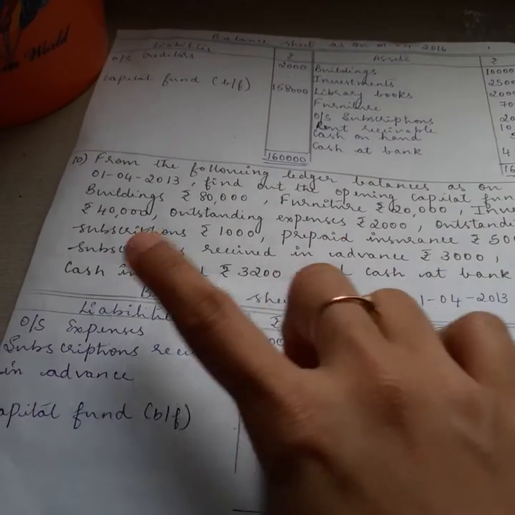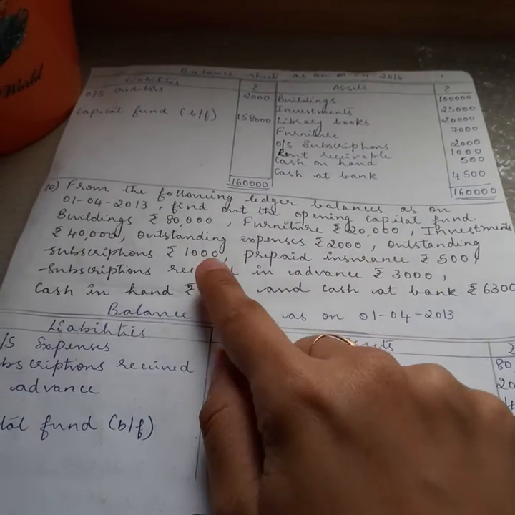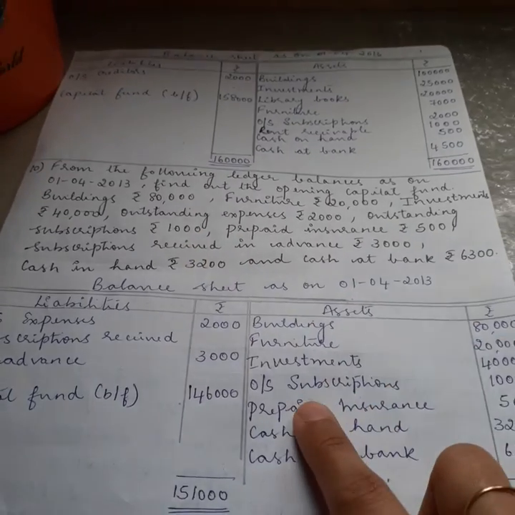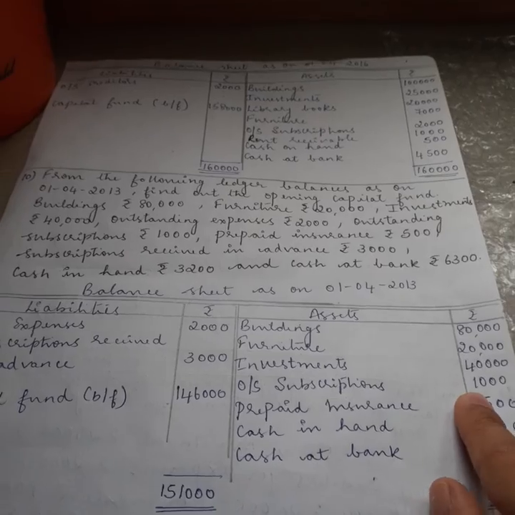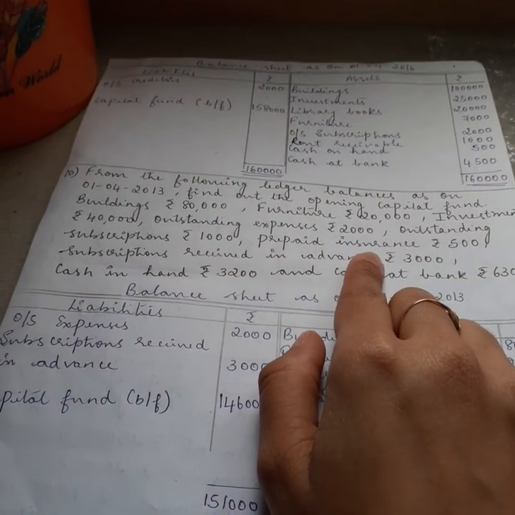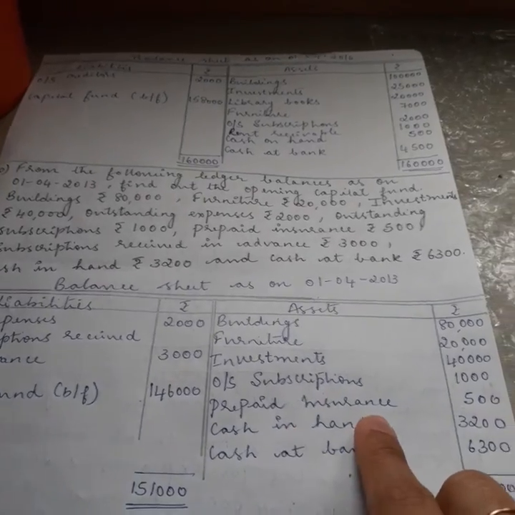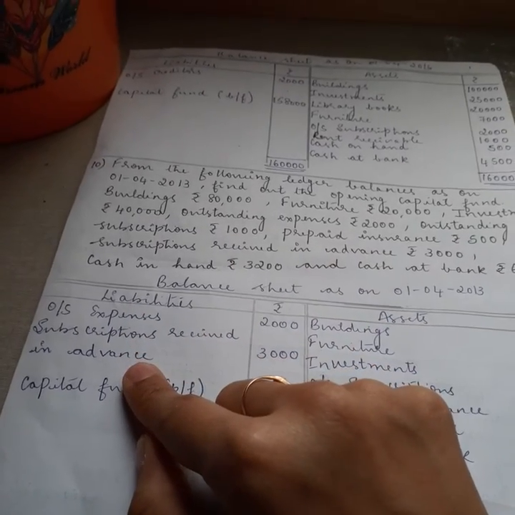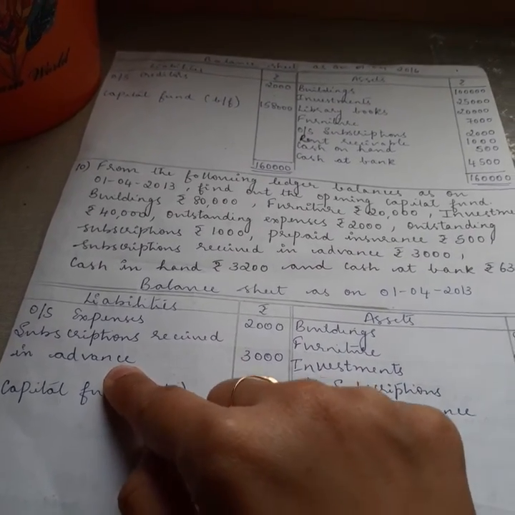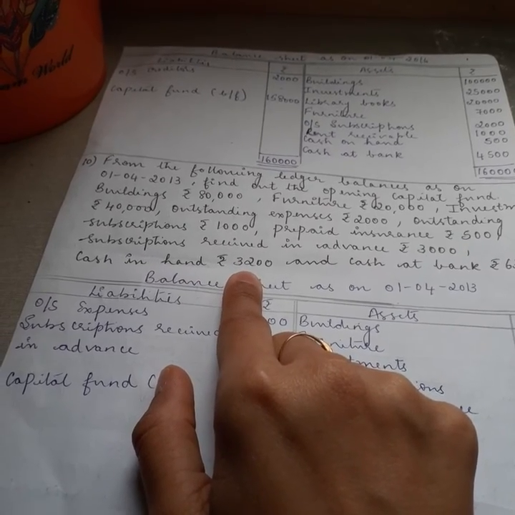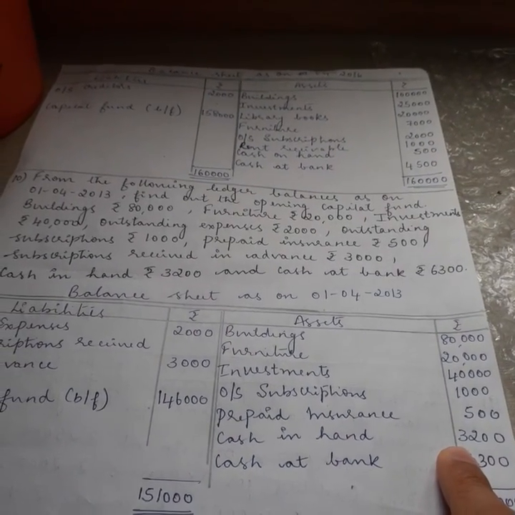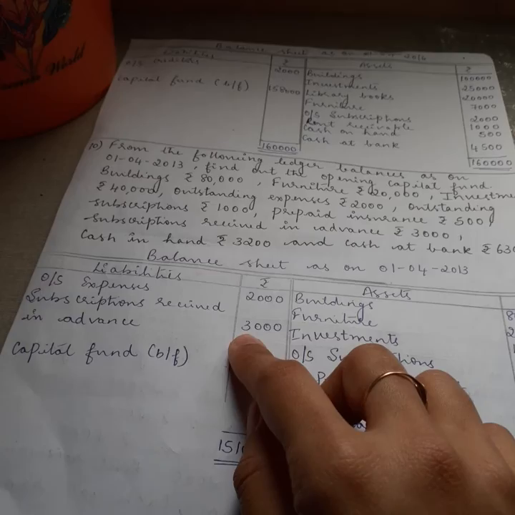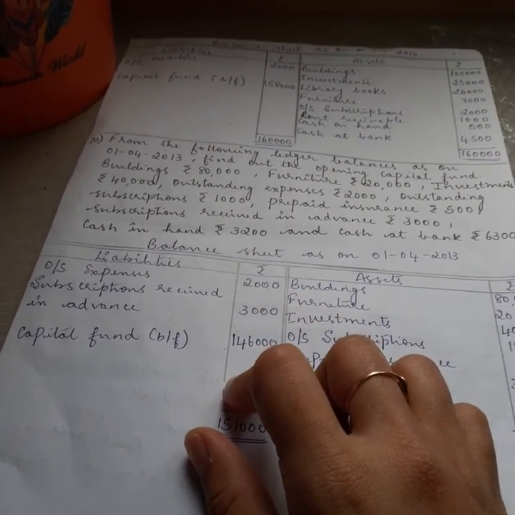Outstanding expenses liability. Outstanding subscriptions are nothing but income not yet received, so it will come under asset side. Outstanding subscriptions 1,000. Prepaid insurance, insurance paid in advance, it is an asset. Prepaid insurance 500. Subscriptions received in advance, it is nothing but liability. Cash in hand asset rupees 3,200. Cash at bank rupees 6,300. Total everything, whatever balance is remaining, it will be transferred to capital fund.